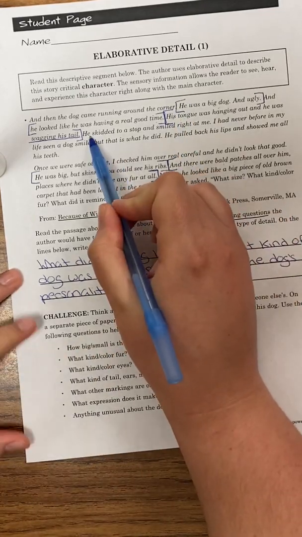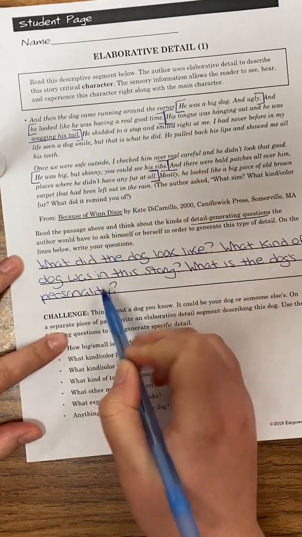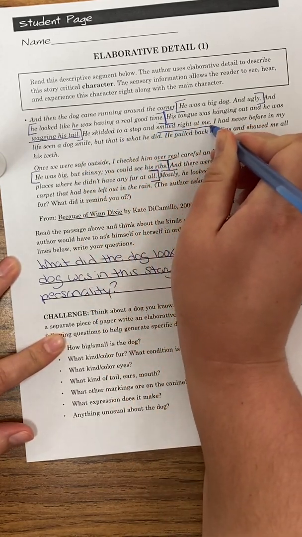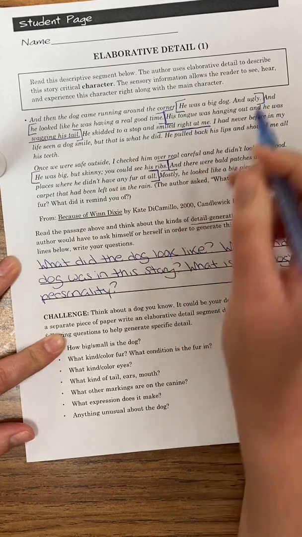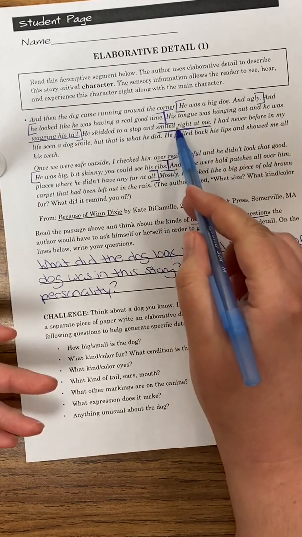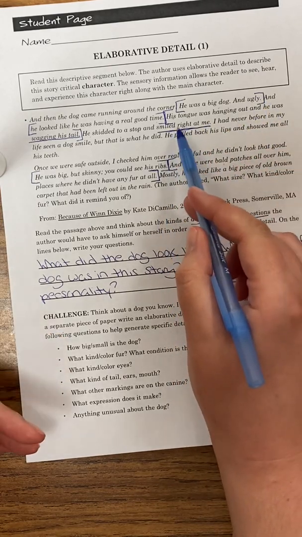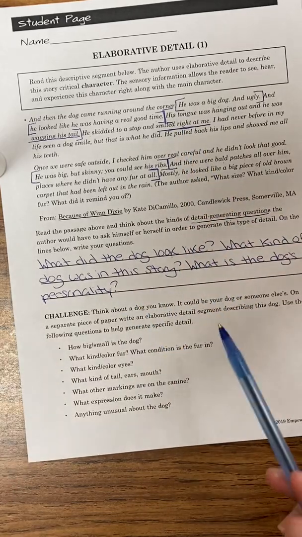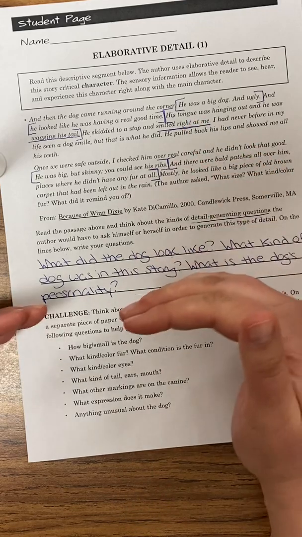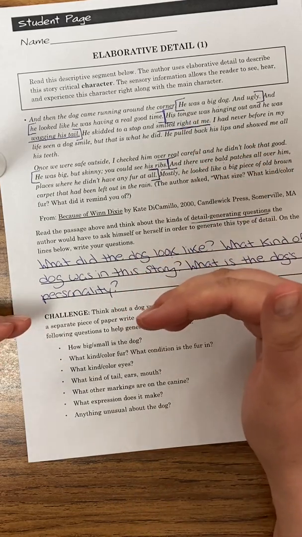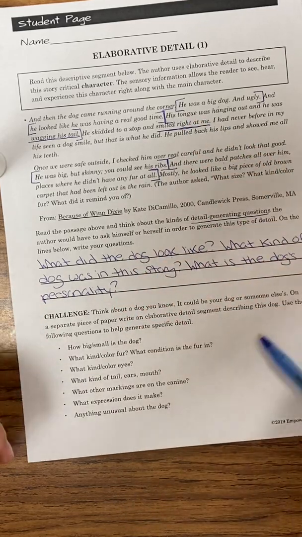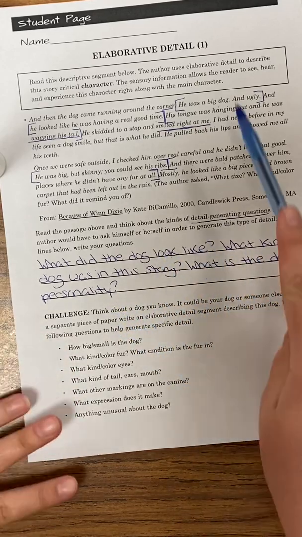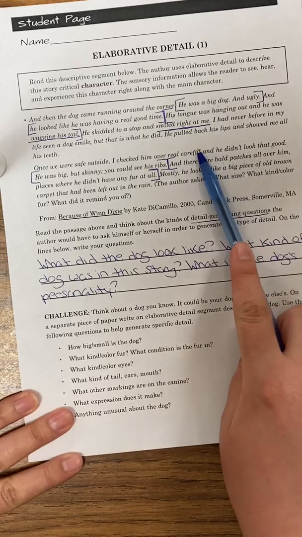And here's another proof. Here's another sentence that kind of proves this question. He skidded to a stop and smiled right at me. The dog smiled. Big clue right there that kind of helps answer this question. So, boys and girls, we're working backwards from what the writer has given us. So the writer had to think of these types of questions to help give us these two paragraphs alone.